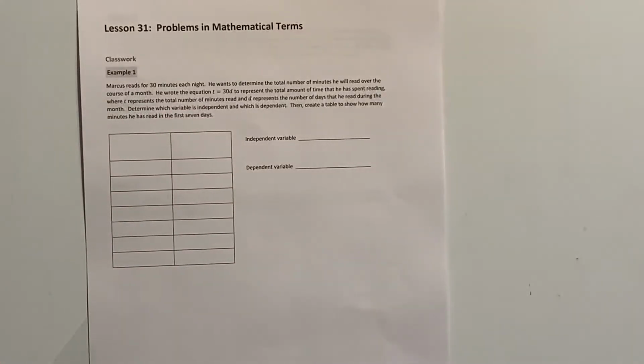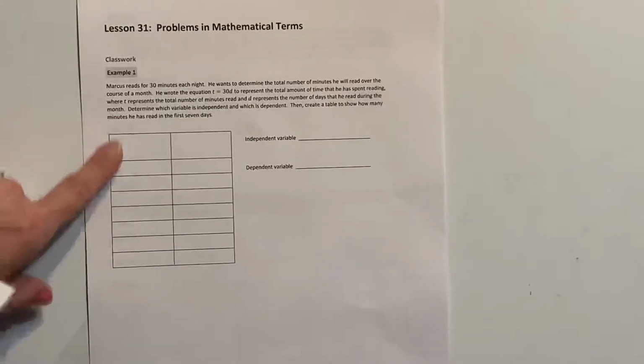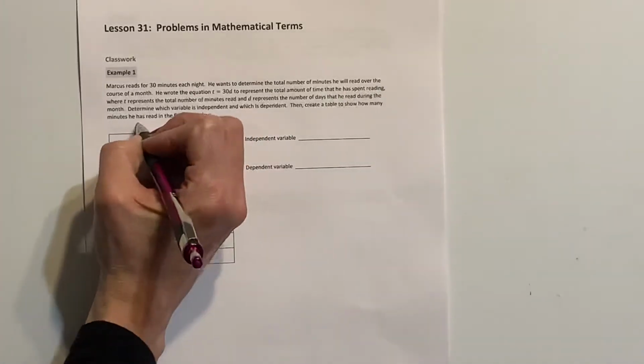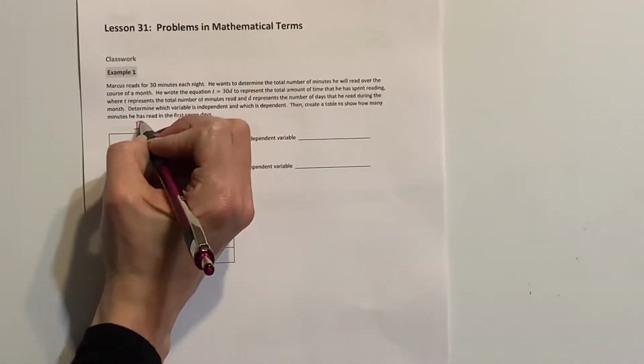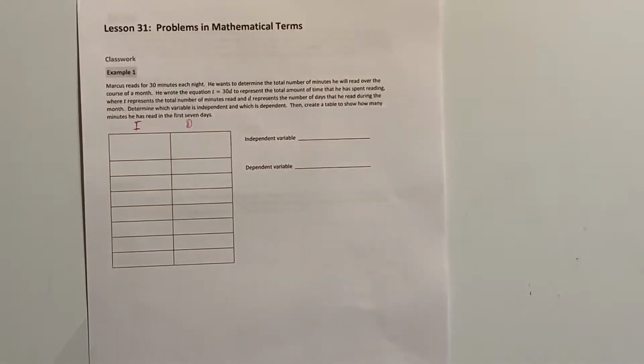We have to remember, and we learned this in science, that the independent variable has no constraints, and when we create a table, we're going to be placing the independent variable in the first row or the first column, and the dependent variable then will go over here. So I'm going to just make a little note to remember: independent, dependent. That'll just be a little reminder.